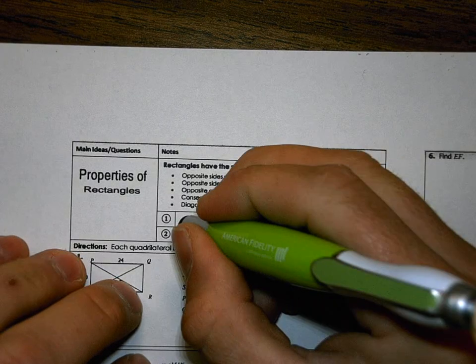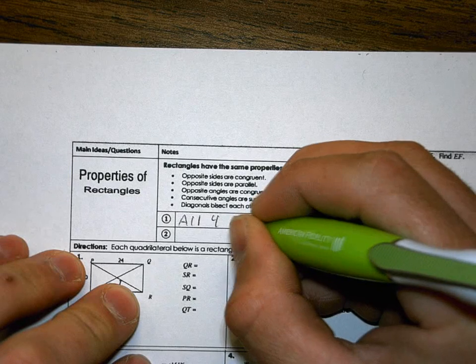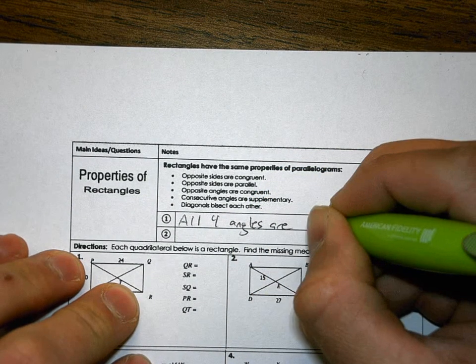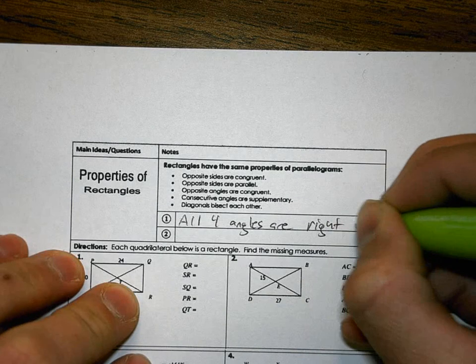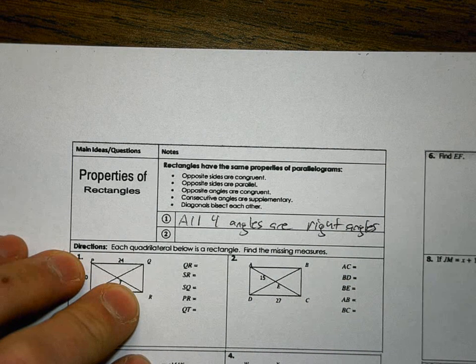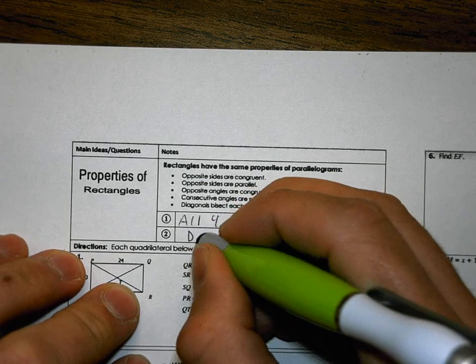add to it. Okay, and those properties are all four angles are right angles. Second one is diagonals are congruent.